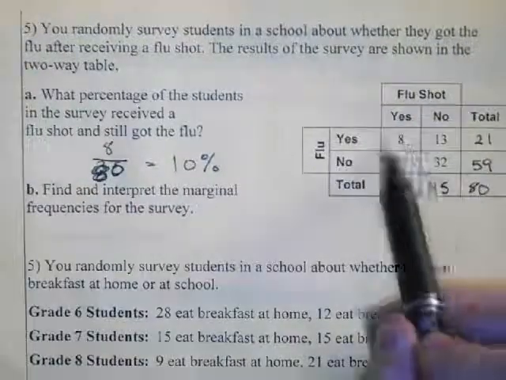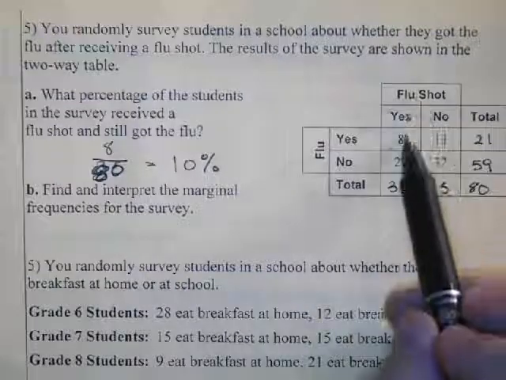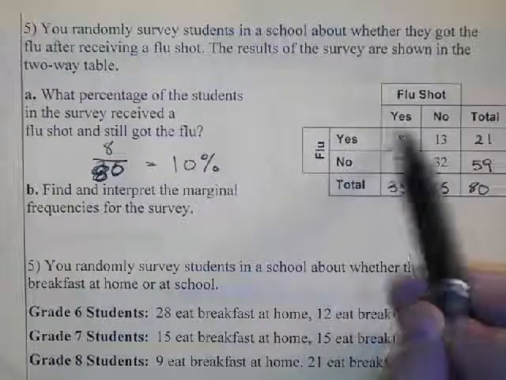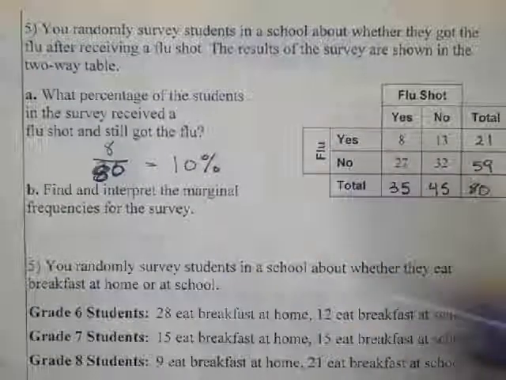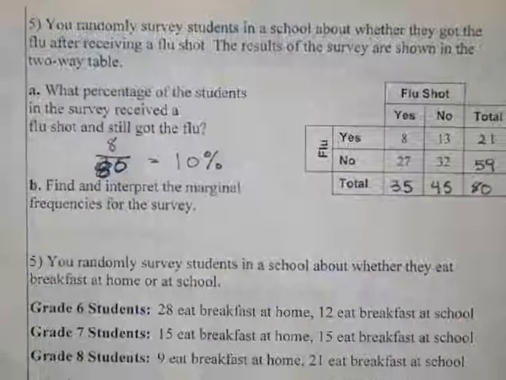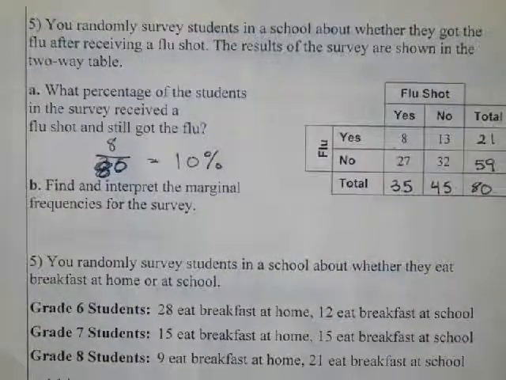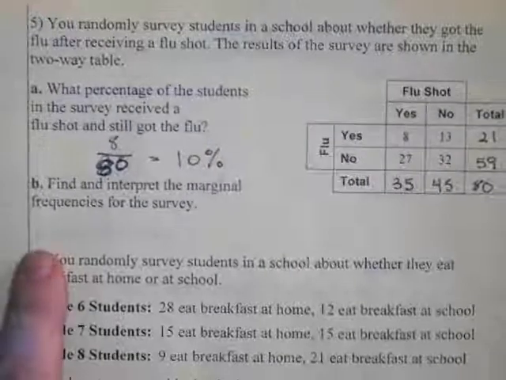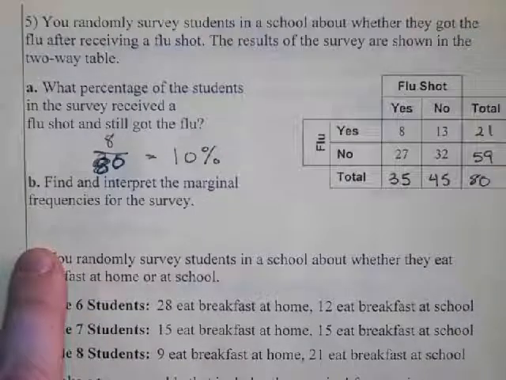So we had 8 people who received the flu shot and still got the flu. So that's why we had 8. And how many people were surveyed? 80. So it's 8 out of 80. I apologize for that. Okay, so find and interpret the marginal frequencies of the survey.